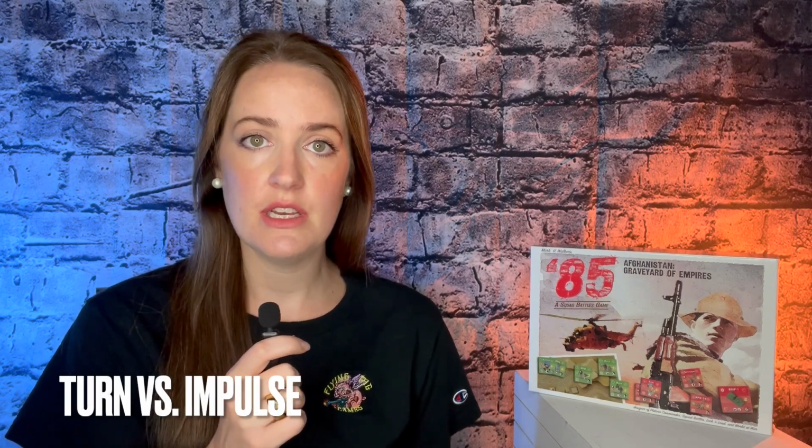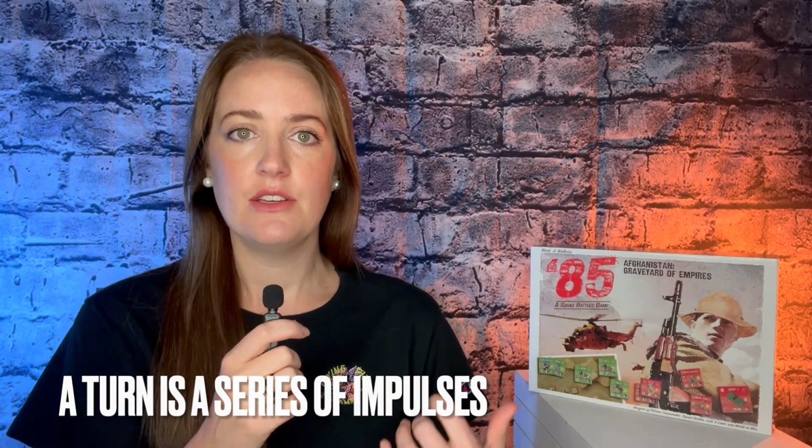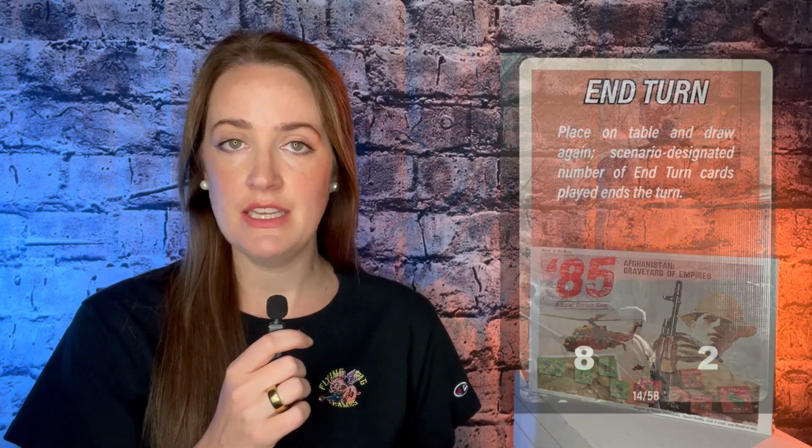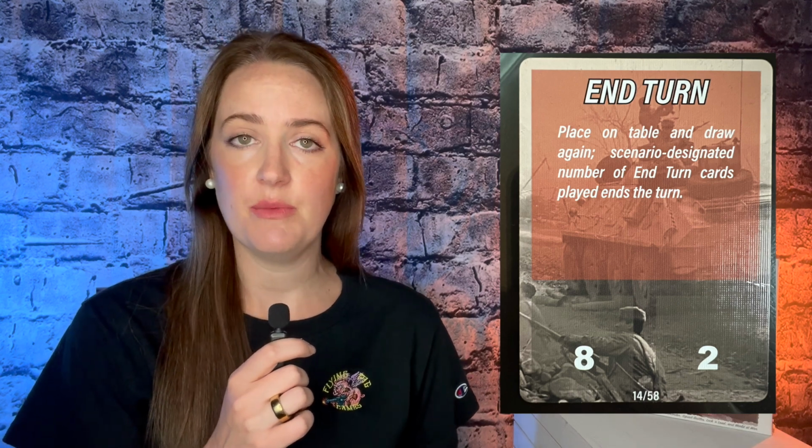To understand sequence of play, you're going to need to know the difference between what a turn is and what an impulse is. A turn is going to be a series of impulses. So think of it as a bigger idea. The turn will actually end once a series of end turn cards have been drawn. I will show you what this is. That's going to be determined by the scenario. And impulses are going to be these shorter actions that alternate between players within a turn. So a turn is made up of smaller actions called impulses. And it's really important for you to understand the difference between what a turn is and what an impulse is.